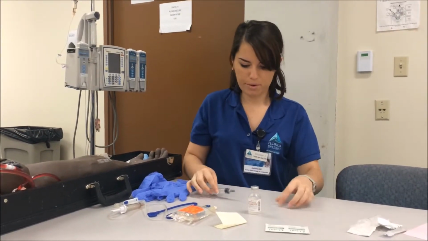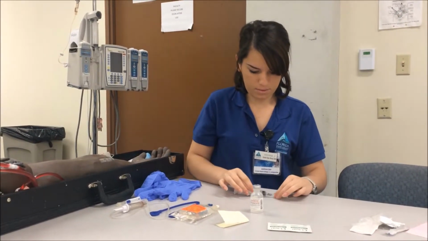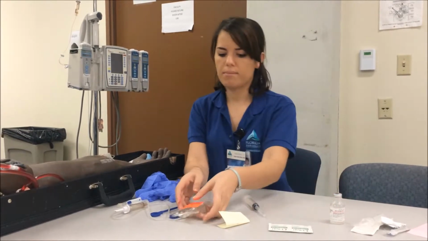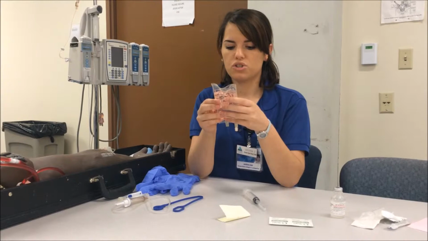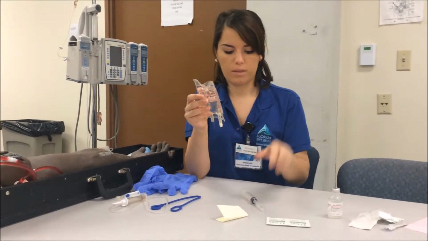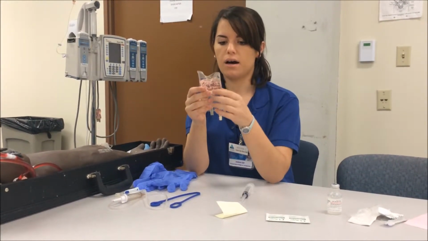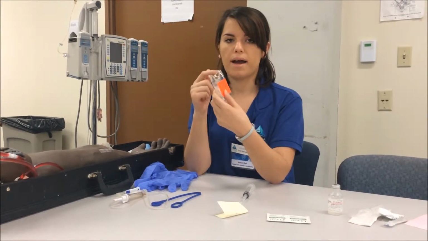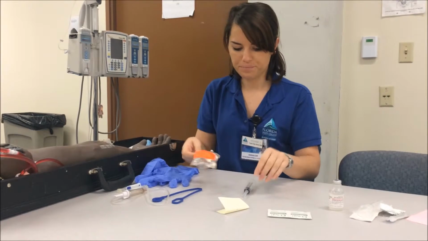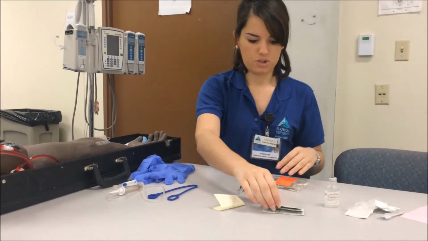Okay, so this time I'm going to go ahead and fish for my needle. Okay, and I will take my bag of fluid here, and I will make sure to label it with my drug name, which was Phenergan, and the patient's name, the dosage, and the frequency of administration, and my initials, and of course date and time.